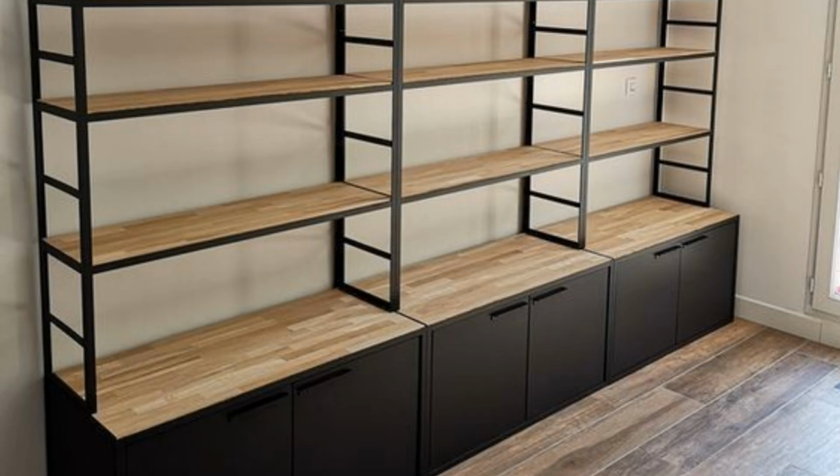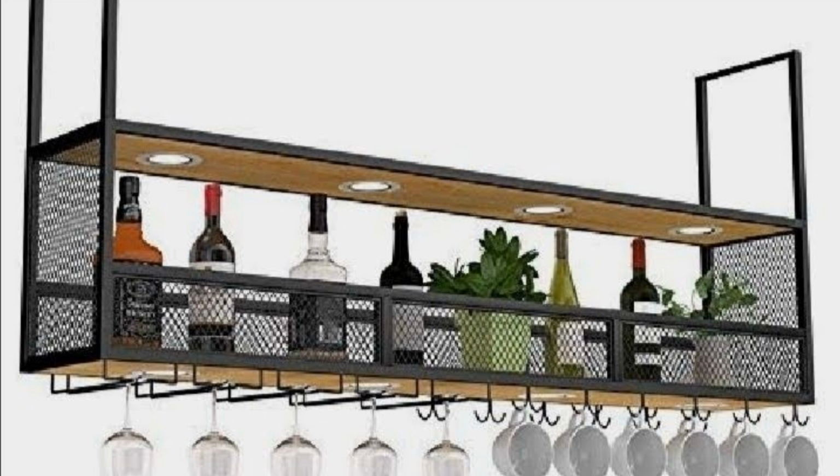Dear viewers, there you have it, our hand-picked selection of industrial furniture design ideas that you can use for your own DIY projects or for the best of your home decor.